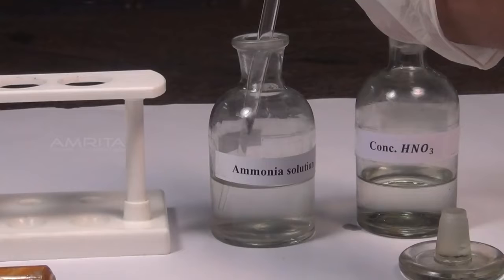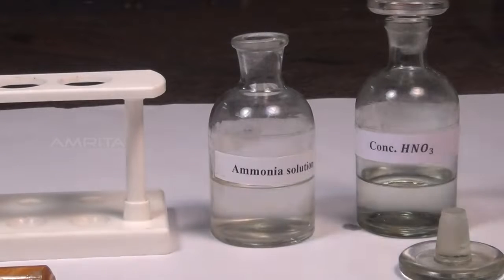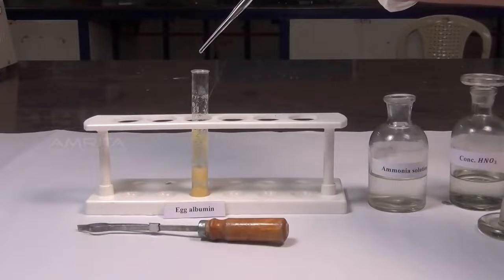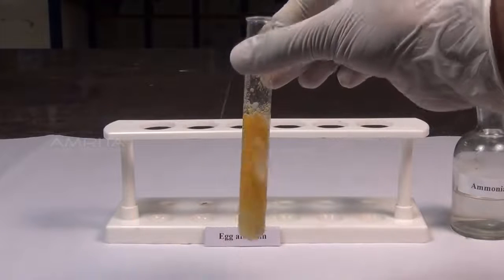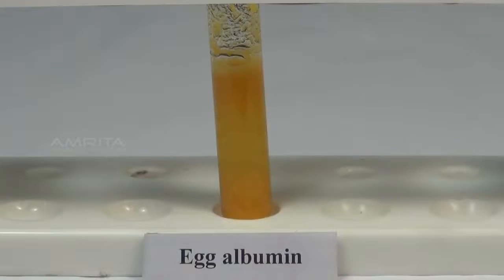Using a dropper, take a small quantity of ammonia solution. Add a few drops of ammonia solution to the sample. Shake the solution to mix it well. Yellow precipitate changes to orange in color, which indicates the presence of protein.